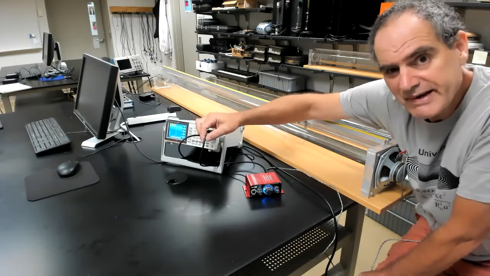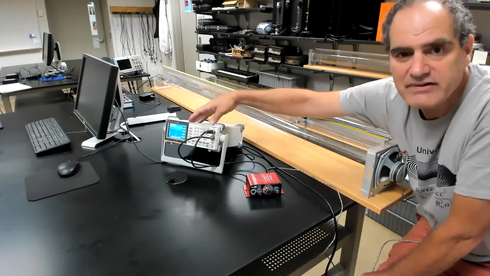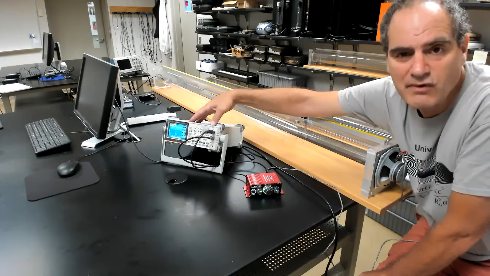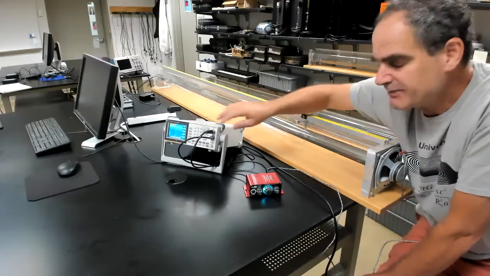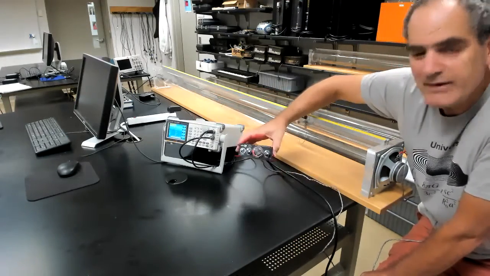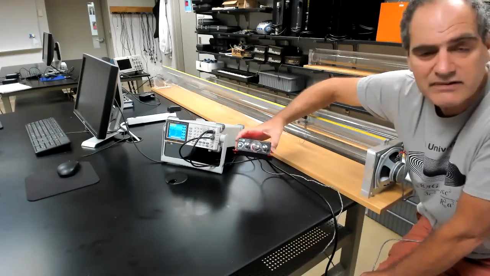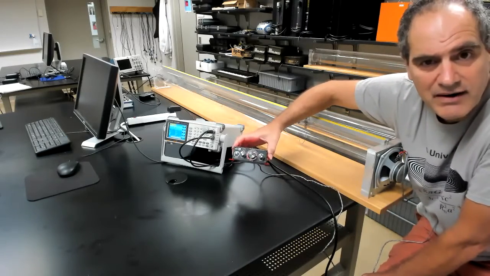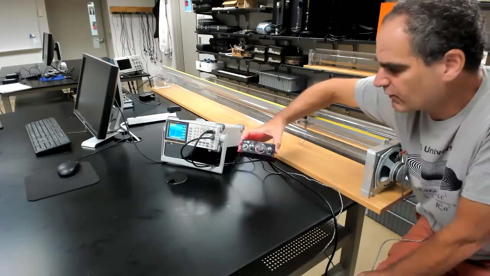It doesn't drive the speaker directly though, because function generators don't normally source a lot of power. So we need to amplify the signal first. For that, we have an audio amplifier. It looks like an amplifier you might see in your car. I think that's what these are usually used for.